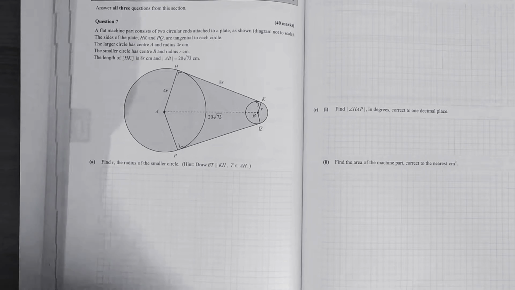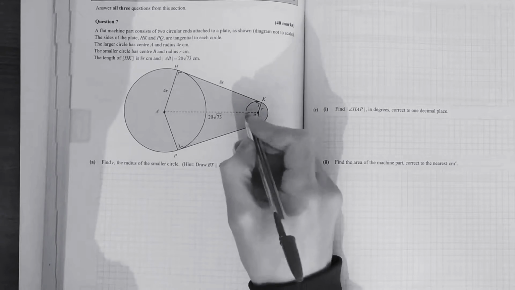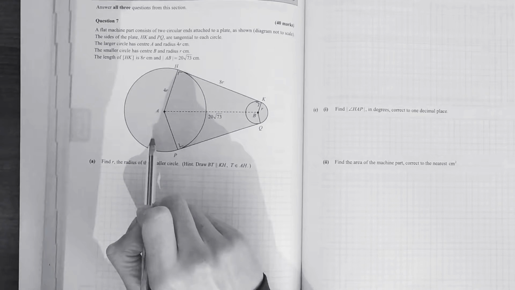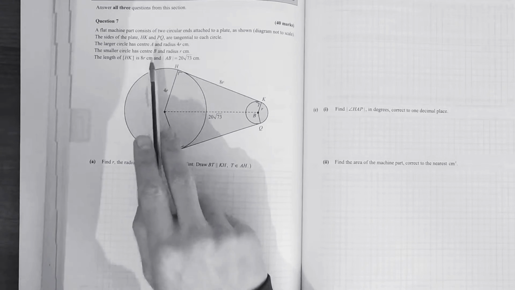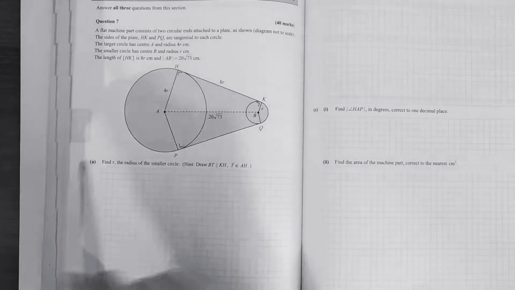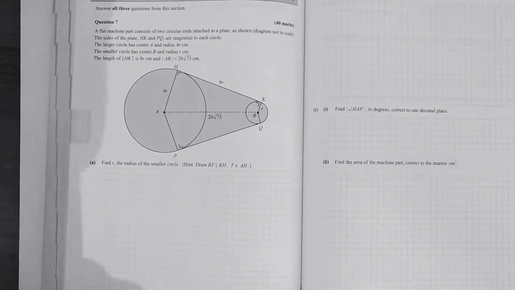The larger circle is centre A and radius 4R, and the smaller circle is centre B and radius R. The length of HK is 8R and AB is 20 root 73. Find R, the radius of the smaller circle. So we're looking for this. Now here they give you a clue.